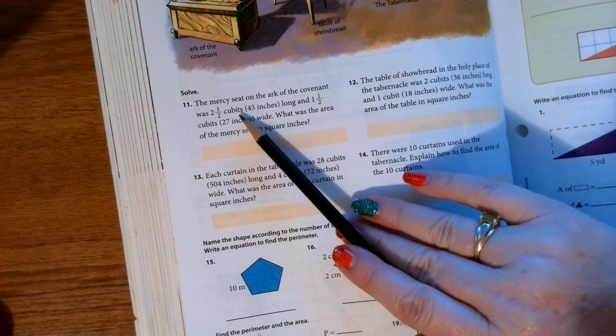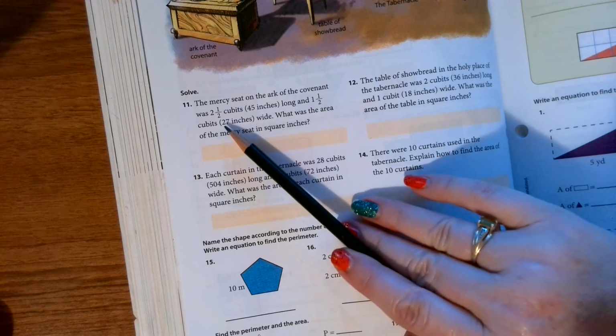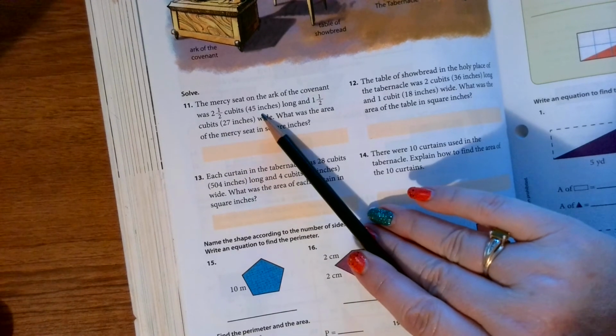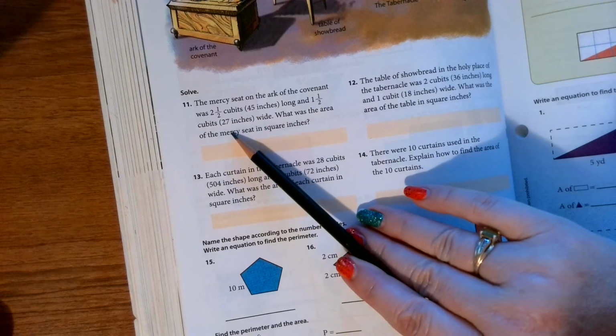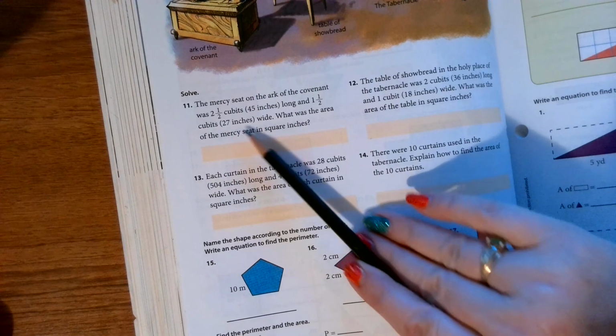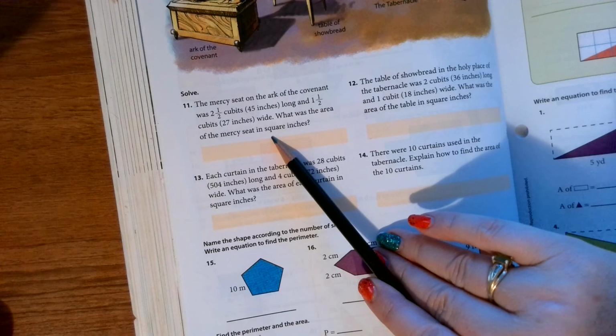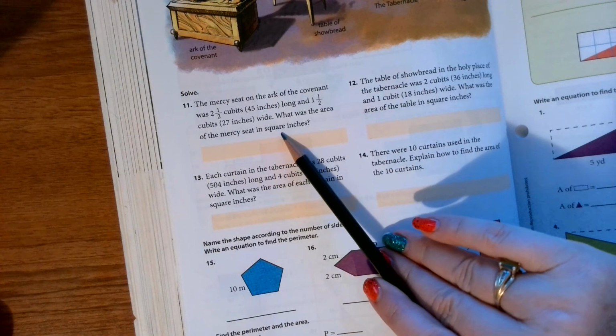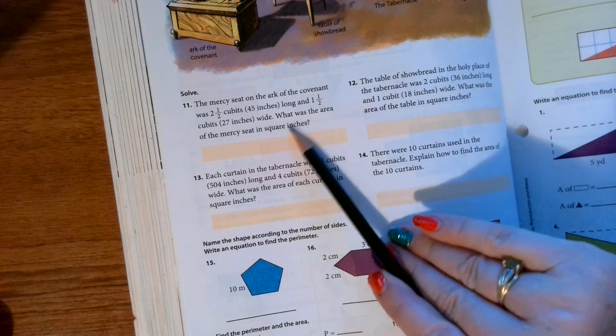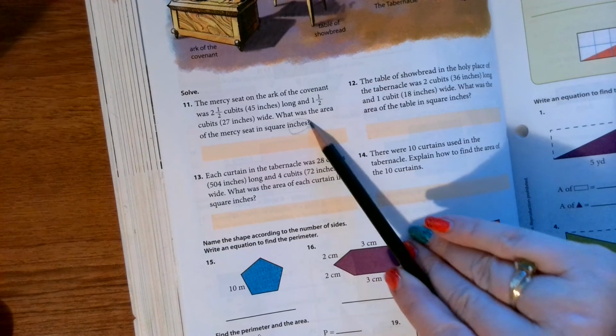All right, moving on. So number 11, the mercy seat in the Ark of the Covenant was 2.5 cubits, which is 45 inches long, and 1.5 cubits, which is 27 inches wide. What was the area of the mercy seat in square inches? Now they're wanting us to solve it in inches, so we don't need to worry about the fraction.